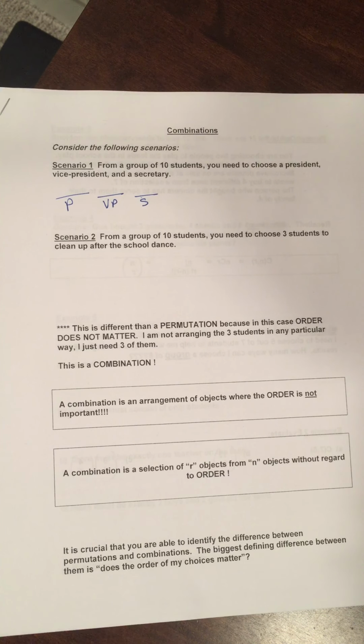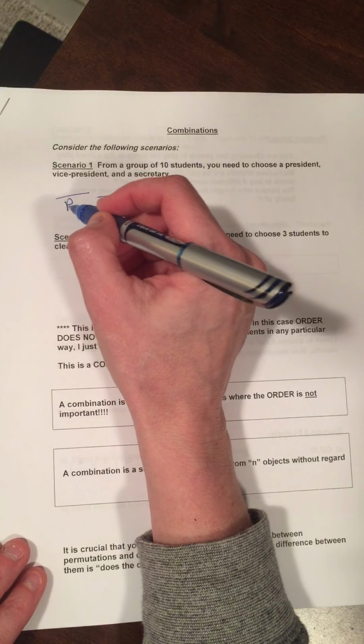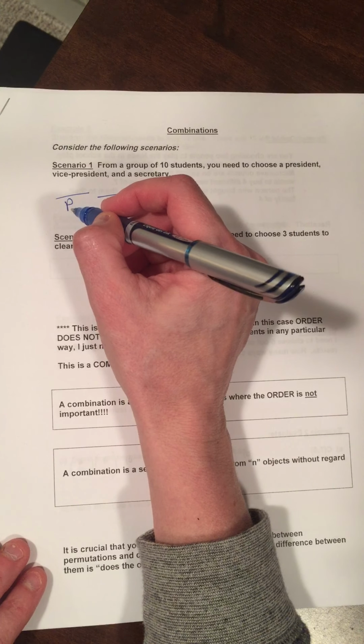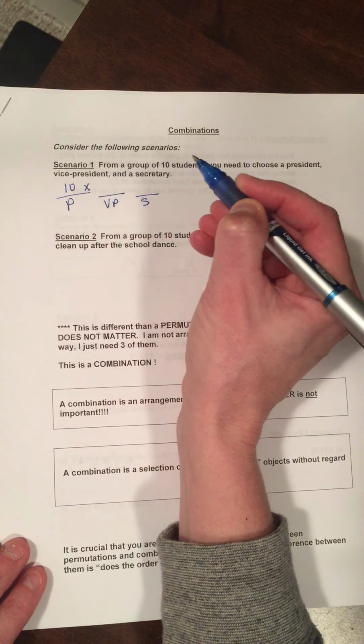So as the group leader, I can't choose. So I put their names in a bowl and a bag, and I decide that I'm randomly going to pick them out. So for the position of president, obviously you're going to choose president first, so order becomes very important. You have 10 choices.